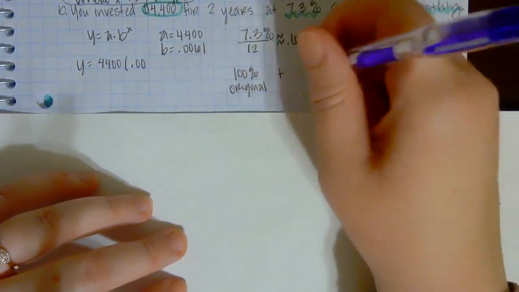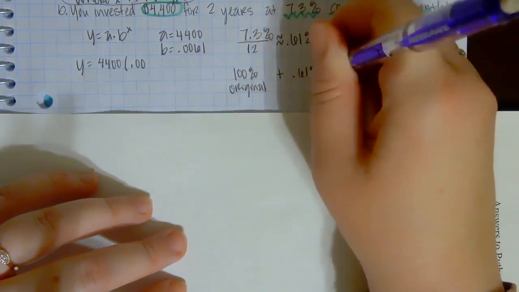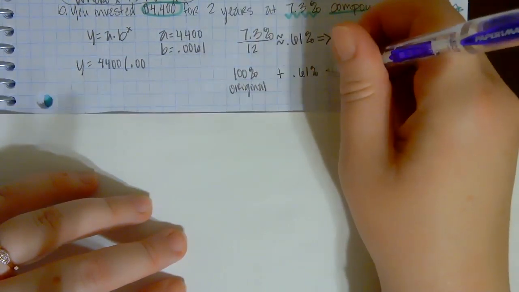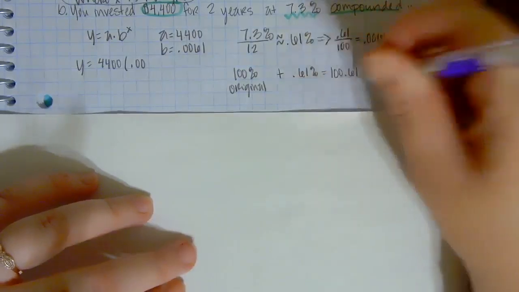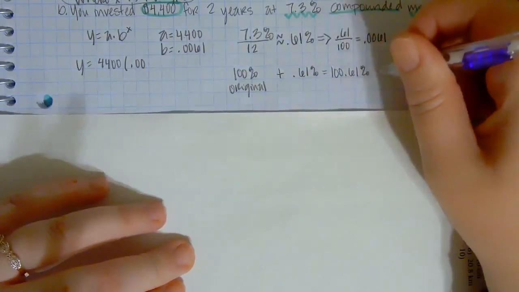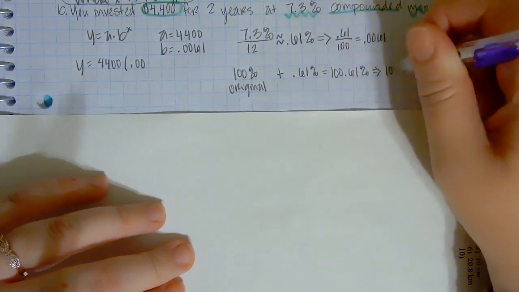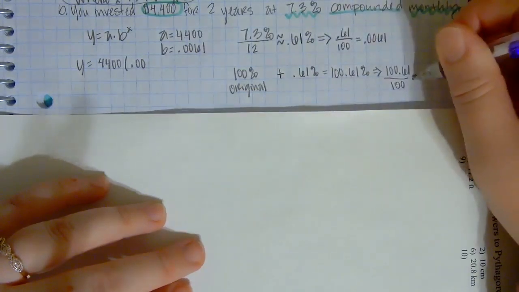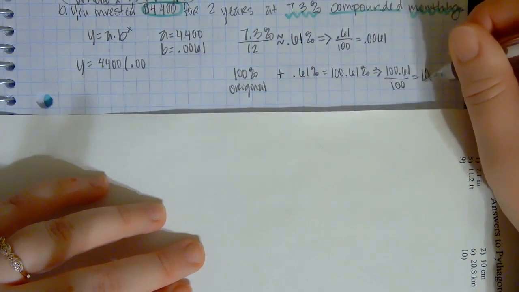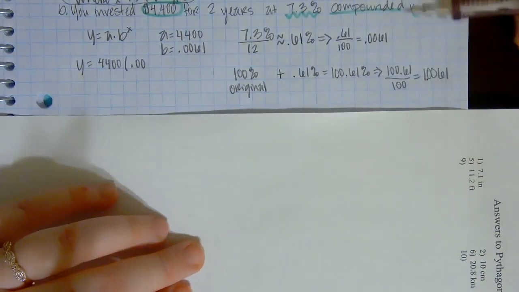So I'm earning that 0.61%, right? Here. So that gives me 100.61%, which I could write as 100.61 over 100, which is 1.0061.